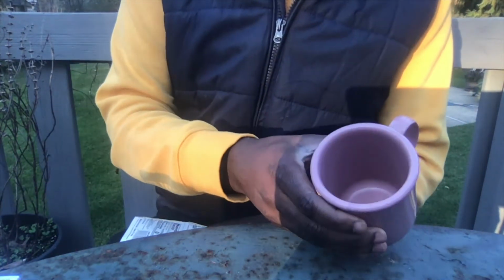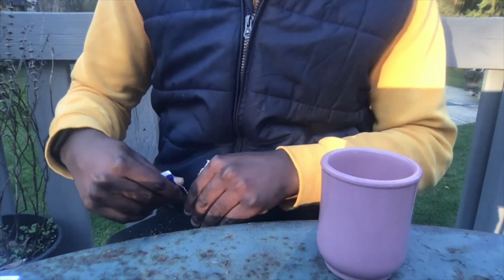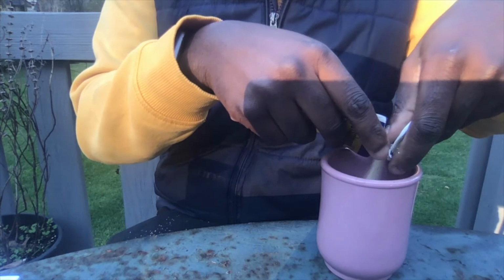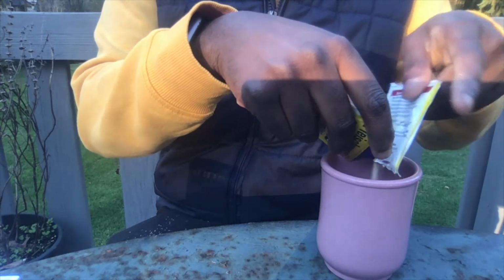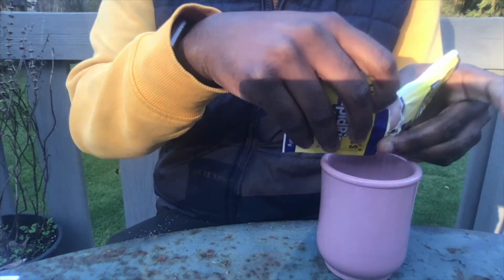Now I have myself just a cup here, and I'm going to be adding the instant yeast to this cup. One packet.